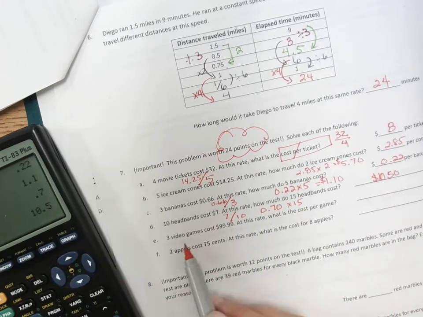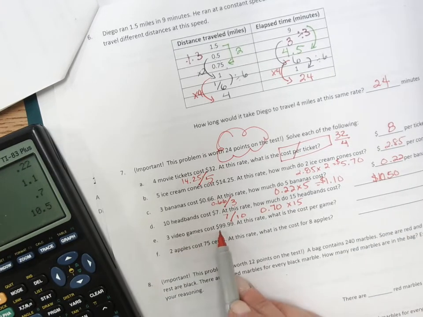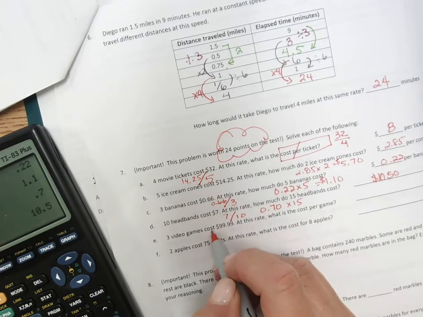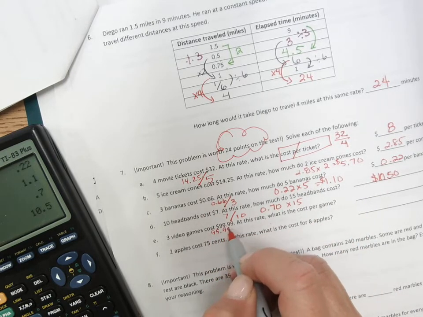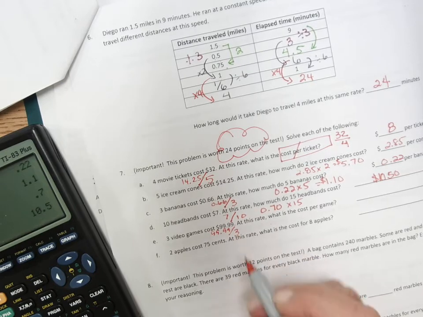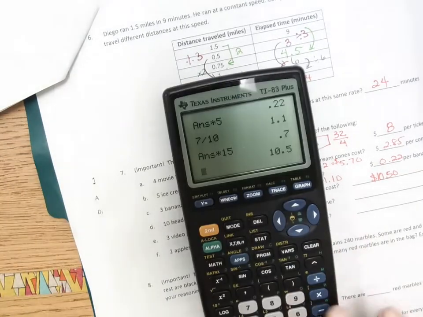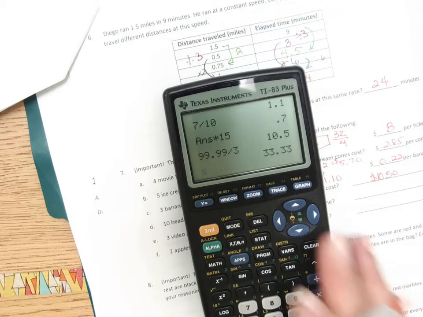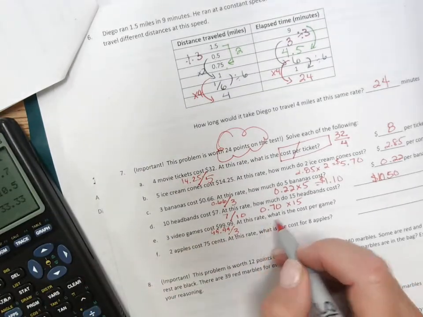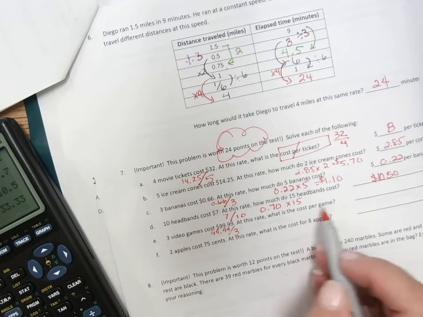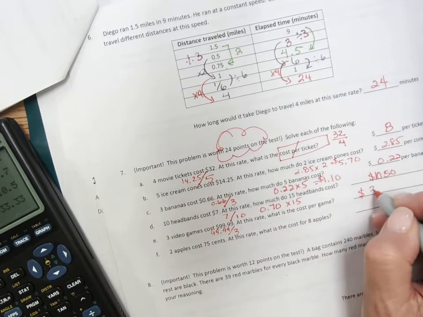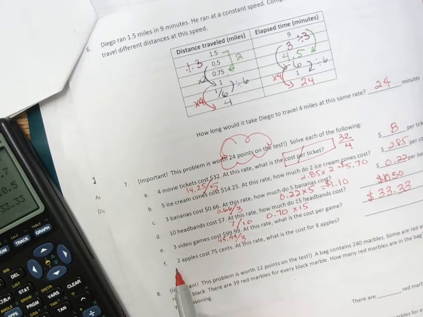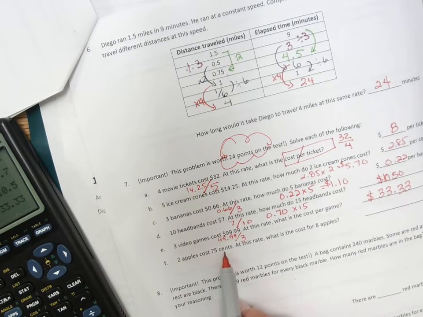Okay, next one. 3 video games cost $99.99. Cost per video game. That gives me $33.33. At this rate, what is the cost per game? One game is going to cost me $33.33.